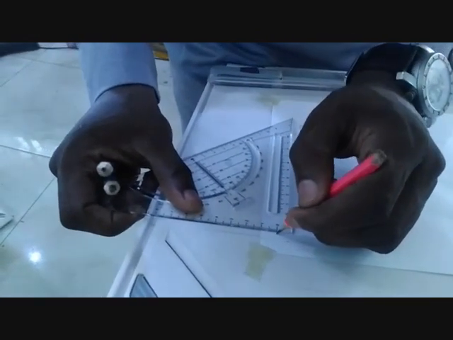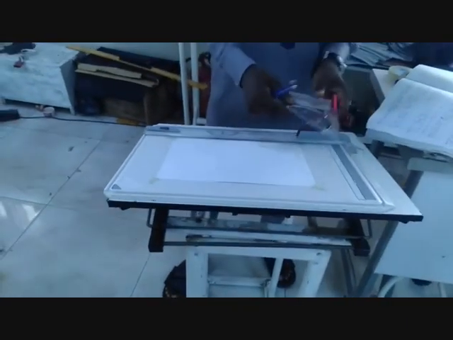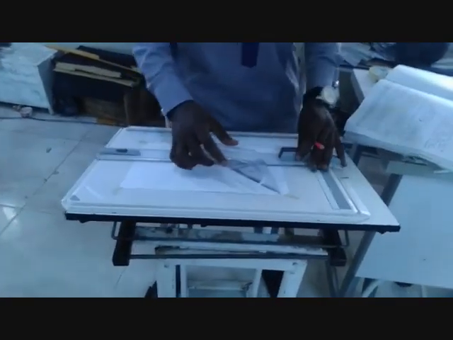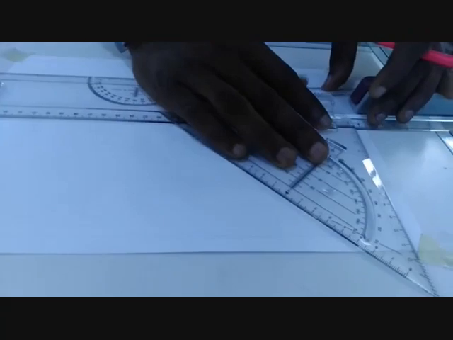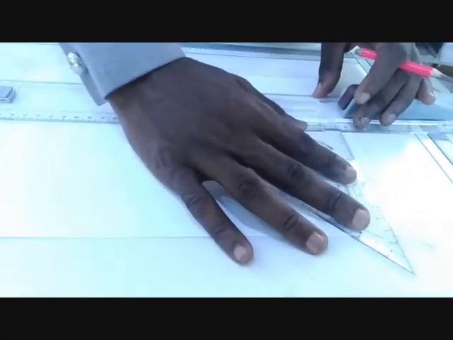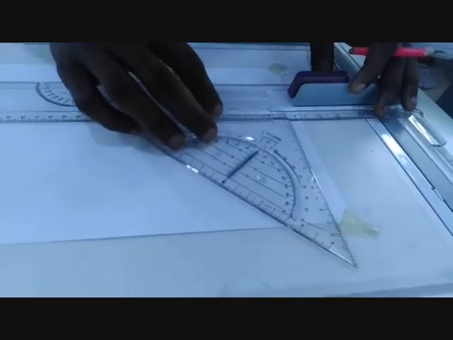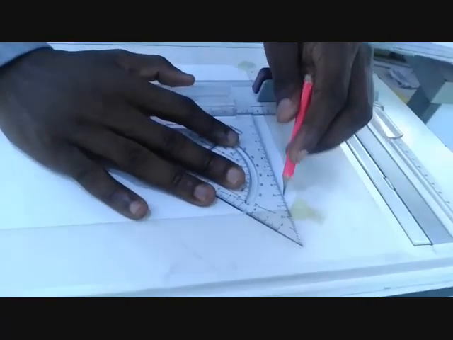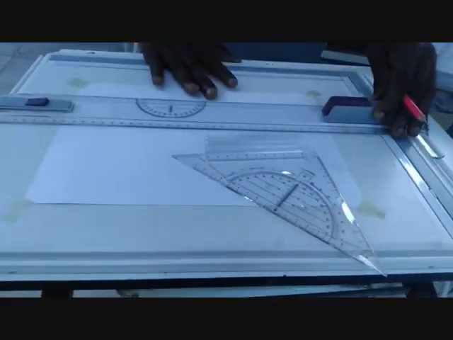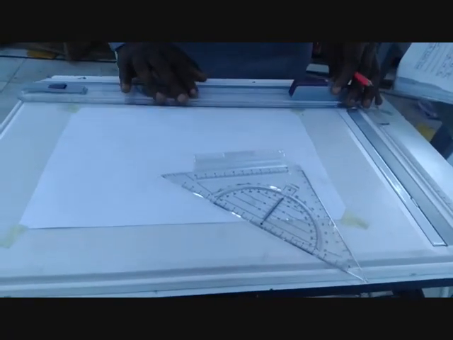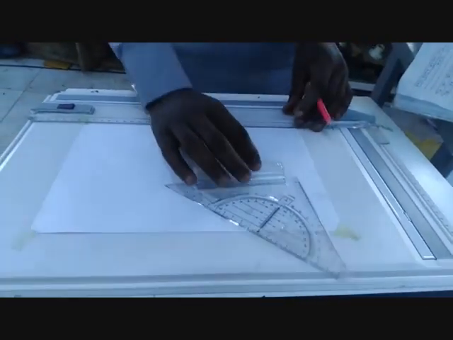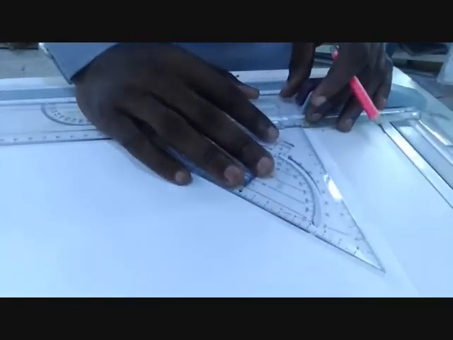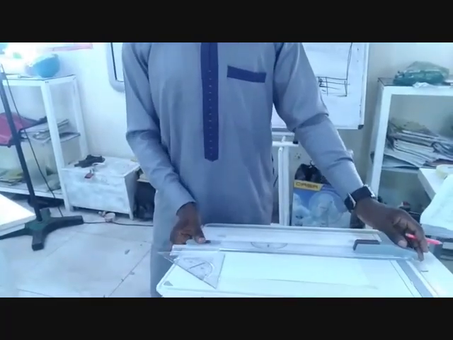If you put your set square like this, then drag down your T-square gently. Attach it again and draw the next one. I don't need this line. Then the next one, and come back here and draw it.